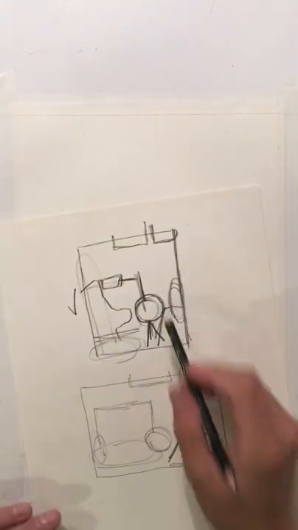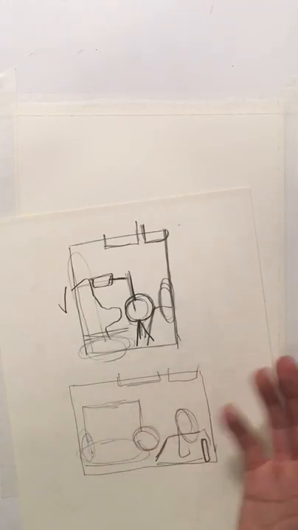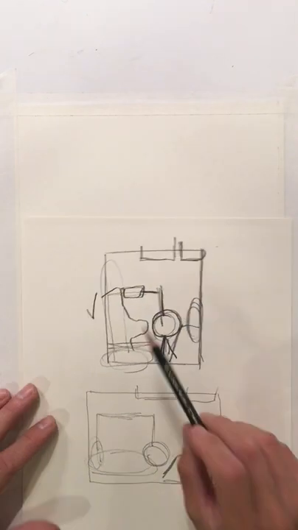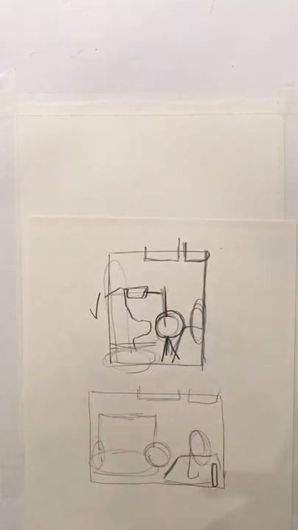Hello class, so once you've done your thumbnails, and I picked this one, then you're gonna develop it into a sketch, and that'll be done in your sketchbook. Both of these will be done in your sketchbook. I'm doing them on just straight pieces of paper, but you're gonna do them in your sketchbook. And remember, once you have a thumbnail, you're not stuck to it. You could adjust it, you could change things, it's all up to you.